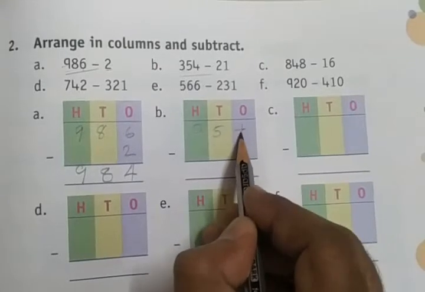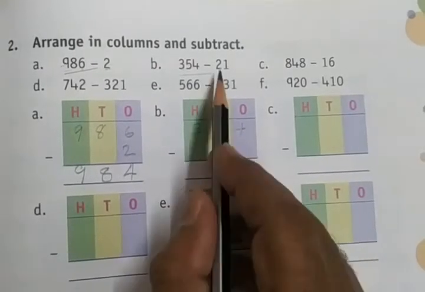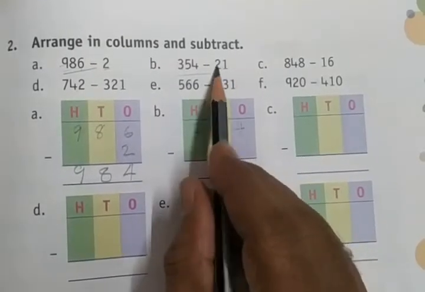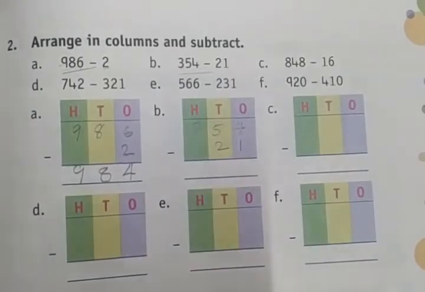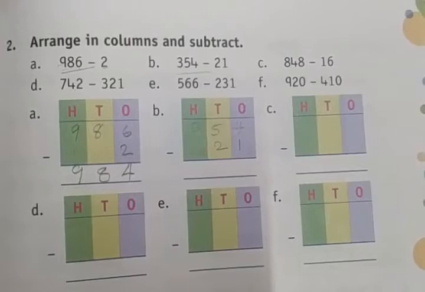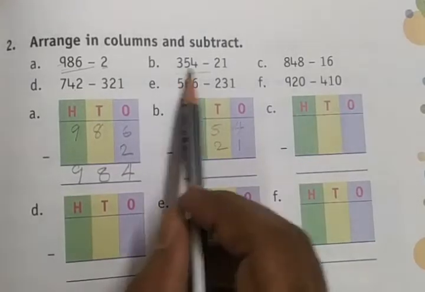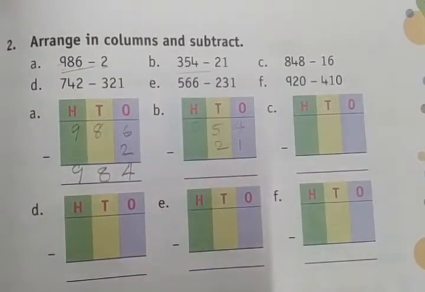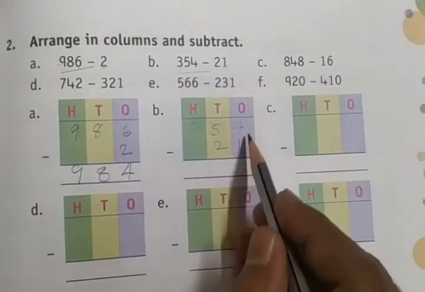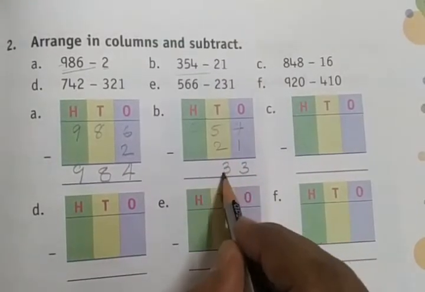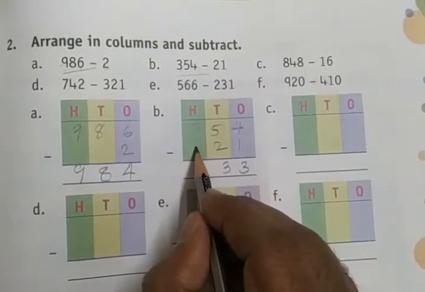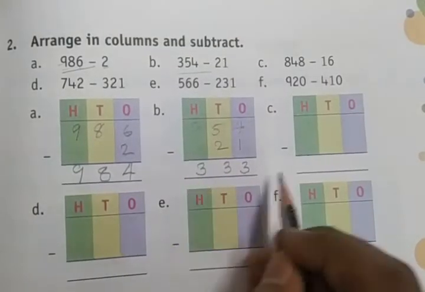354 minus 21. 21 means 2 digits, so we need ones and tens. Clear? This arrangement is most important. I am telling you again and again, the given numbers we have to arrange properly in the place value chart. That's most important. 4 minus 1 is 3. 5 minus 2 is 3 again. Below 3 no number, so 3 as it is.